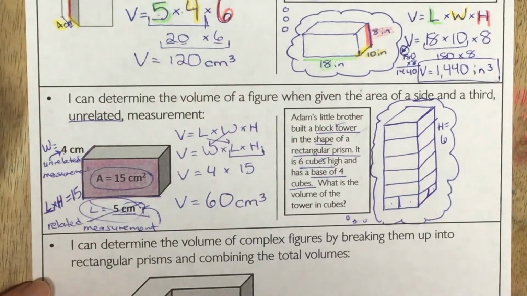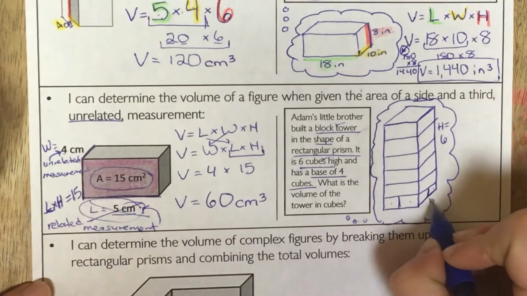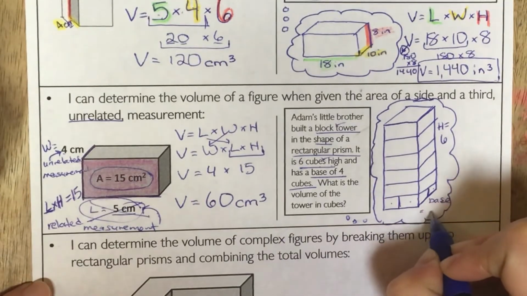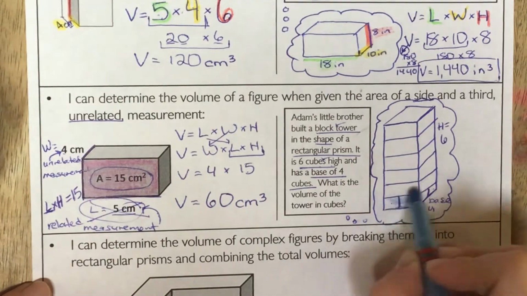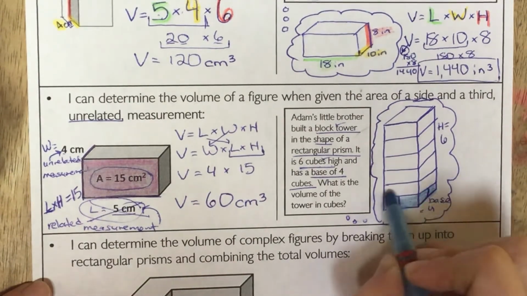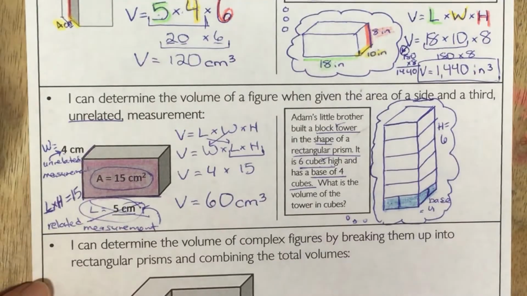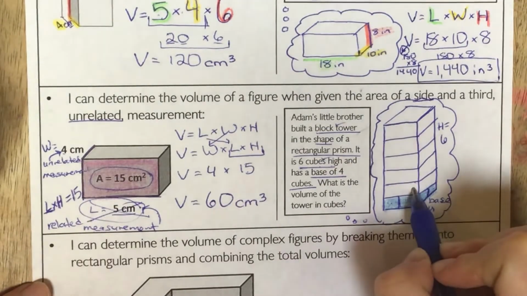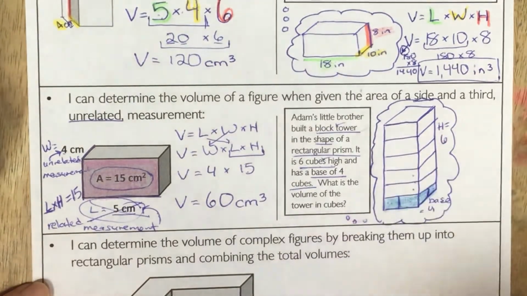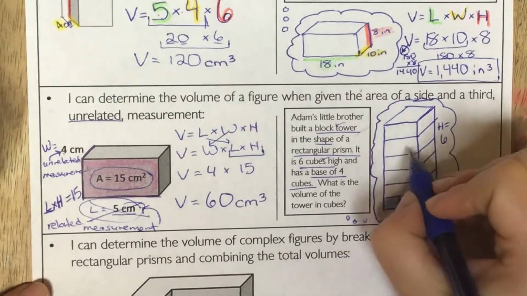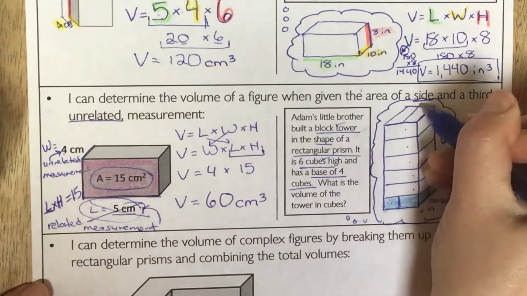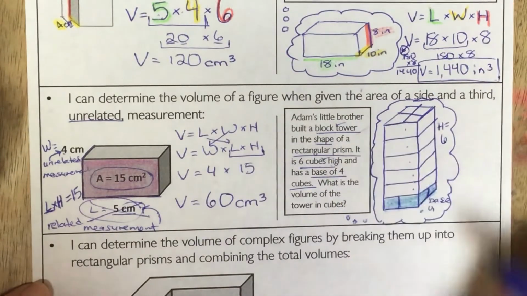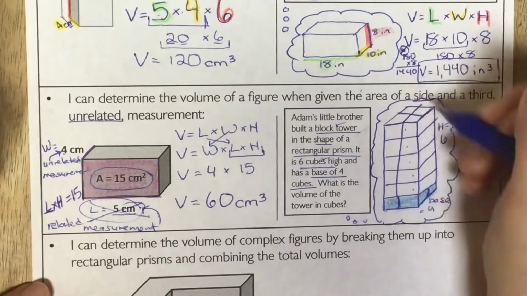That base is like a layer. Base equals 4. If my bottom layer has 4 cubes, I can infer that there's also 4 cubes in this layer, and 4 cubes in each of the other layers. In fact, I could even draw to show that here on top and connect it on down.